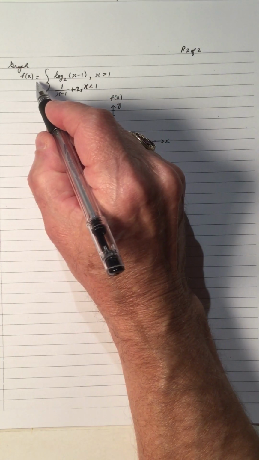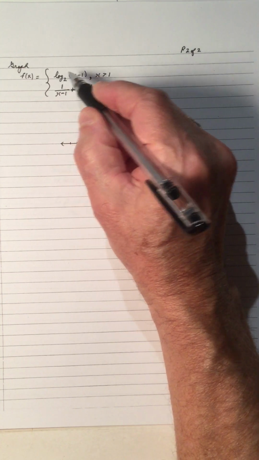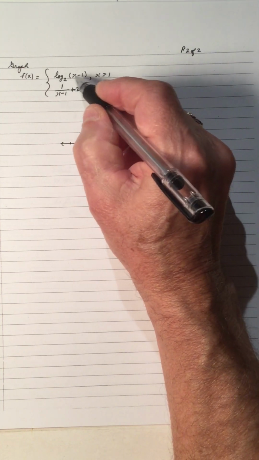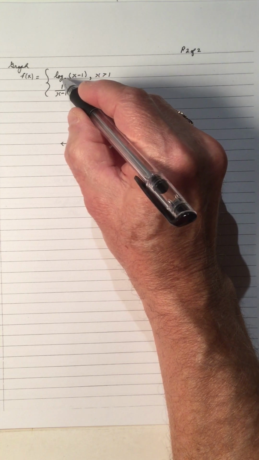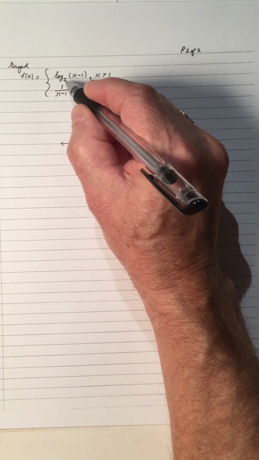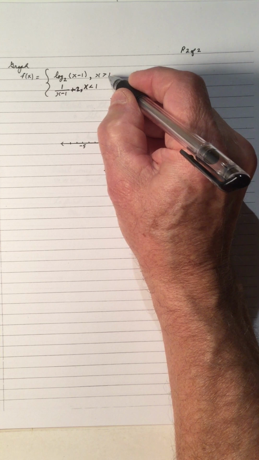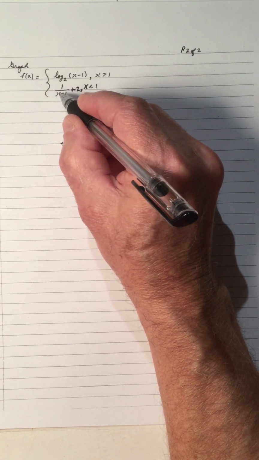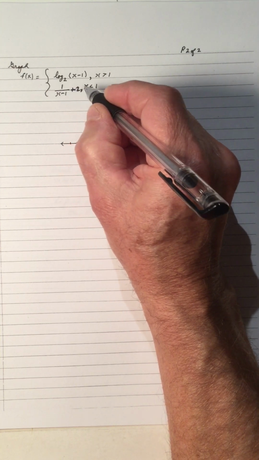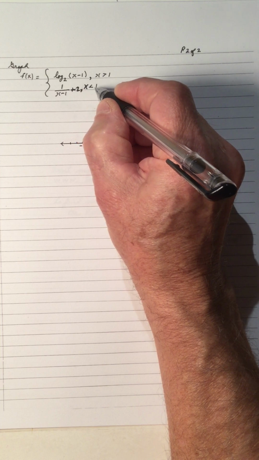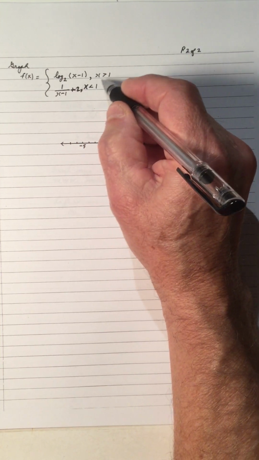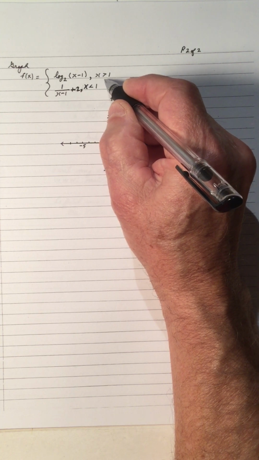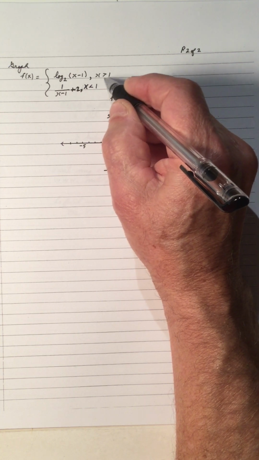Graph f of x equals, and we have a two-piece function. We've got log base 2 of x minus 1, where x is greater than 1. And we have 1 over x minus 1 plus 2, where x is less than 1. Notice there's no equal sign in here, no equal to 1 here. We'll explain that in a minute.